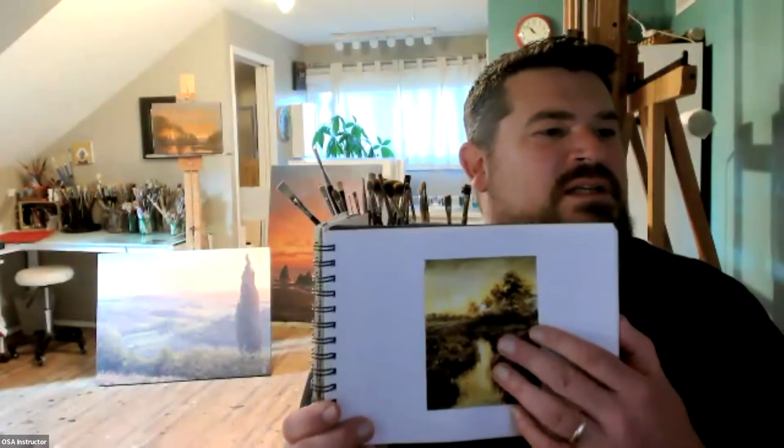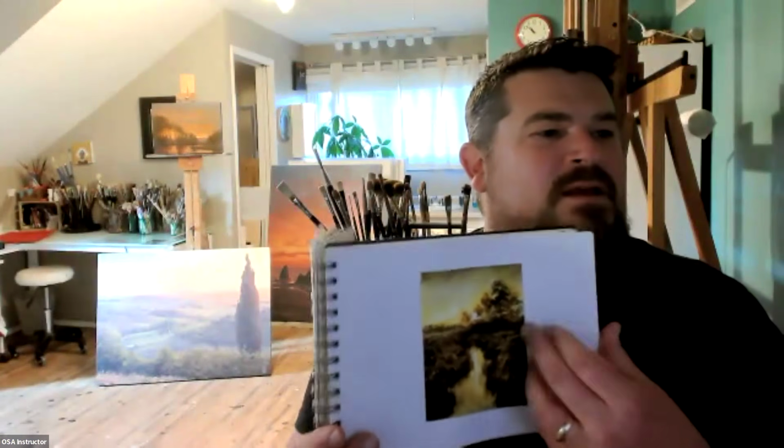Does that make sense to you guys? What media were you using in these most recent ones? They're all gouache. Oh, they're all gouache. Pretty much all of these are in gouache.